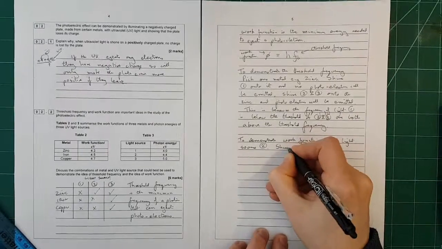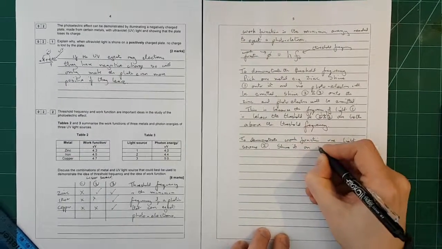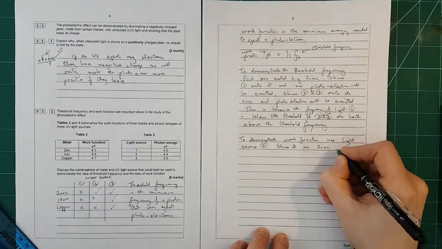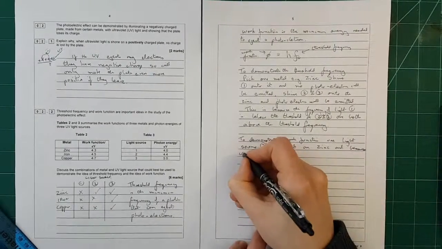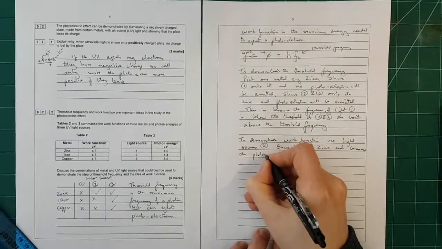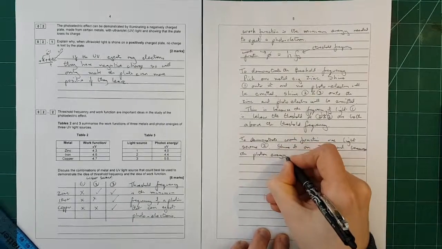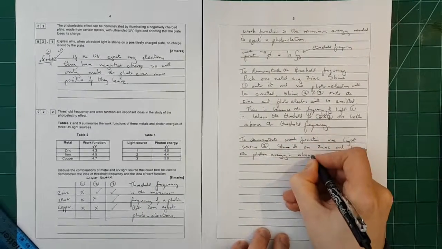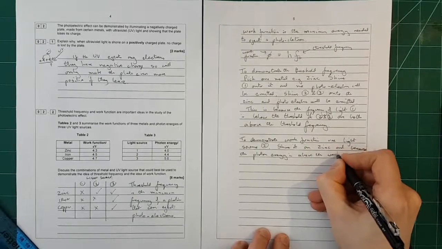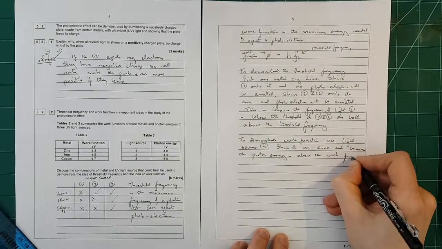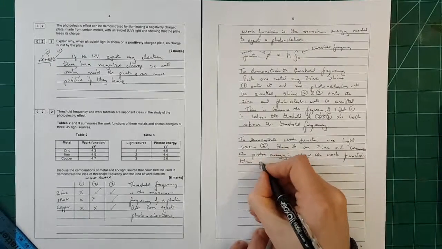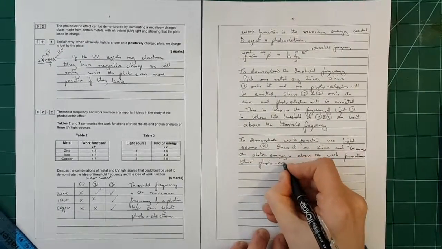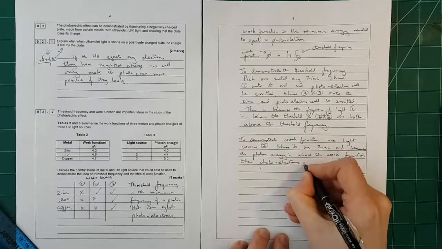Shine it on zinc, and because the photon energy is above the work function, then photoelectrons are emitted.